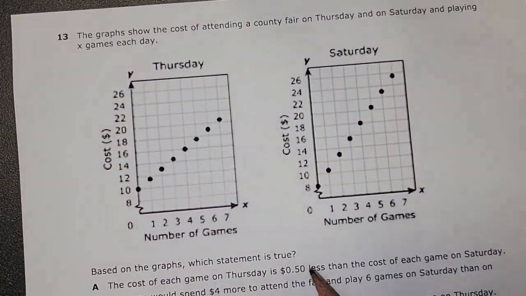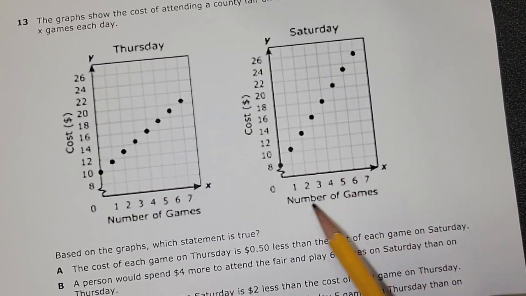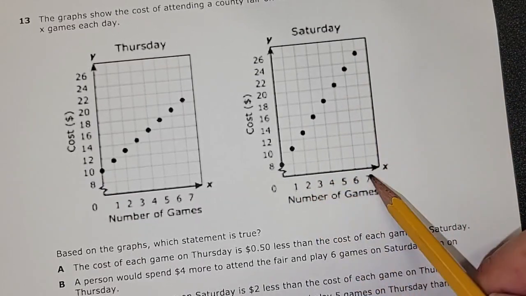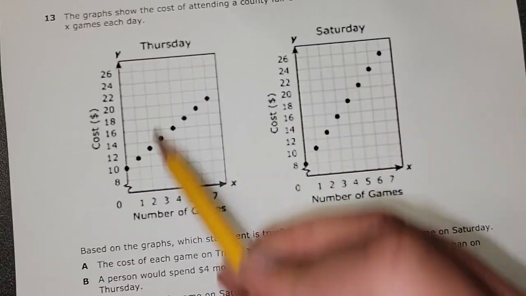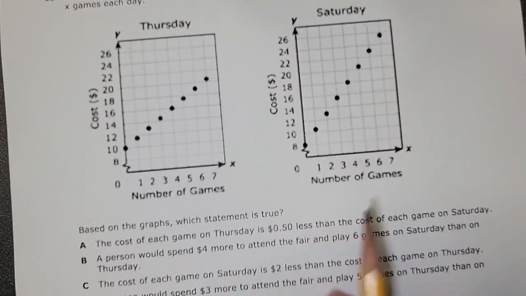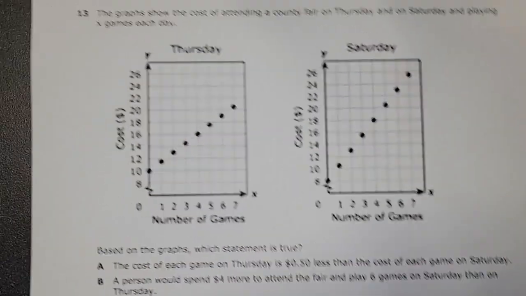Based on the 2 graphs, which statement is true? So right here, guys, the number of games and the cost. Y'all should know about how much games cost, I guess. What's happening when I have more games, what's going on with the cost here? On Thursday, what's happening here? The number of games and the cost. And read which one of these matches. All right, read to see what the situations are.